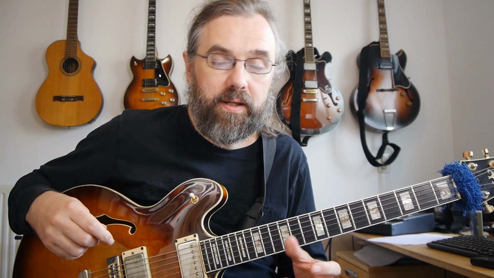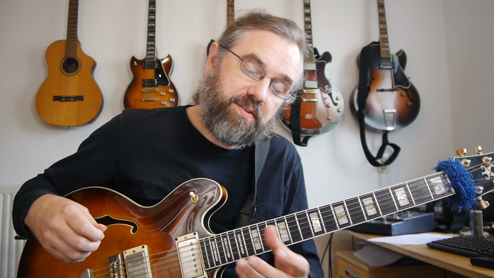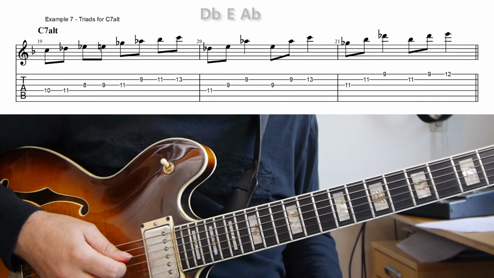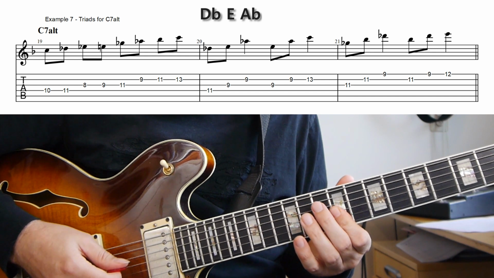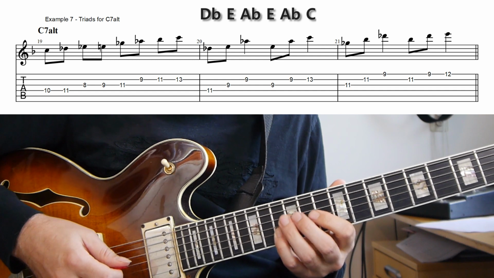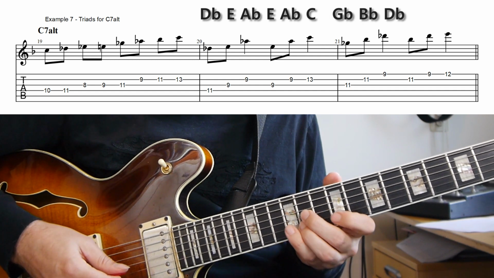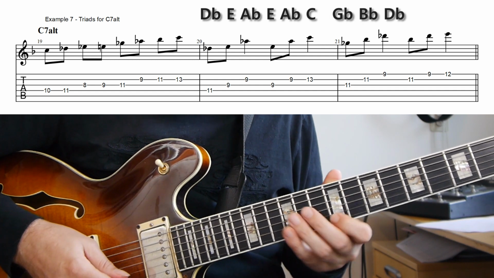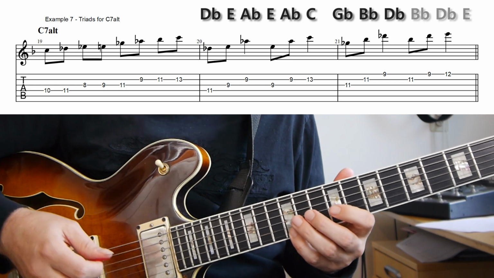The final chord is the second chord in the cadence, and that's a C7, and I'm playing it as a C7 altered. And the triads, the first one is a D flat minor, then we get an E augmented, G flat major, and then B flat diminished.